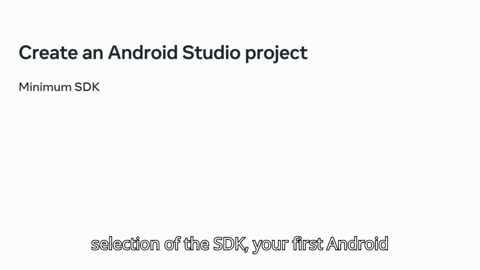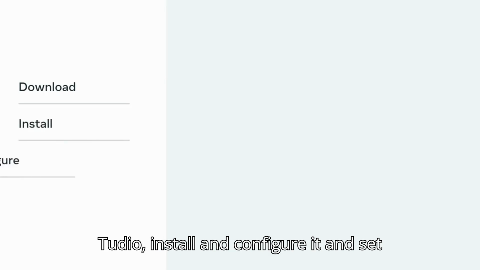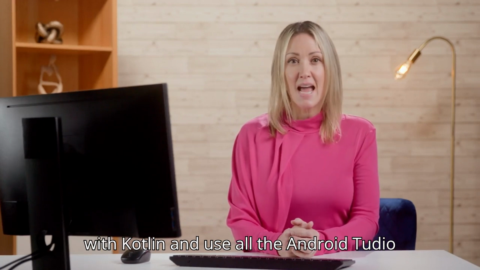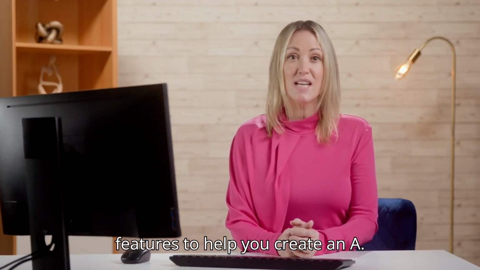Once you complete the selection of the SDK, your first Android Studio project is created. In summary, what you need to do to begin your app development is download Android Studio, install and configure it, and set up a project. You can then begin to program with Kotlin and use all the Android Studio features to help you create an app.